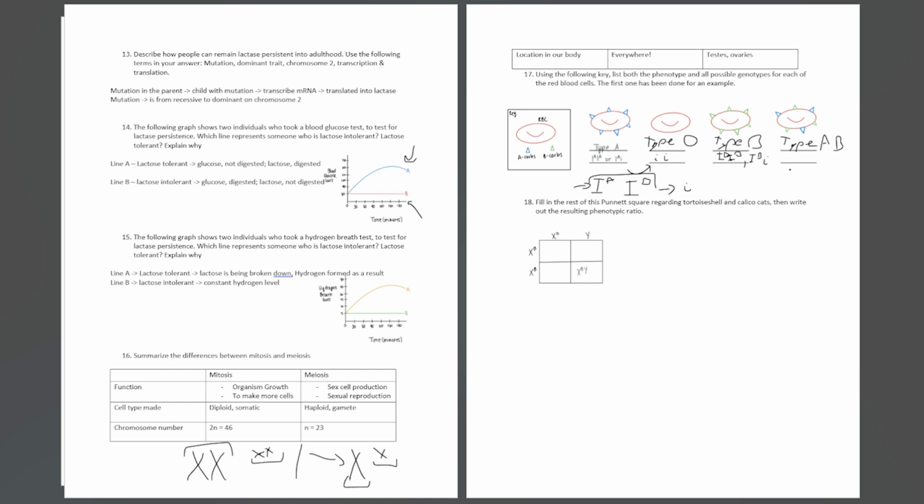And we can only have one possible genotype for this as well: IA IB. So both of these are going to be expressed. Both antigens are going to be expressed. Down here we have the genotype. Up here we have the phenotype.